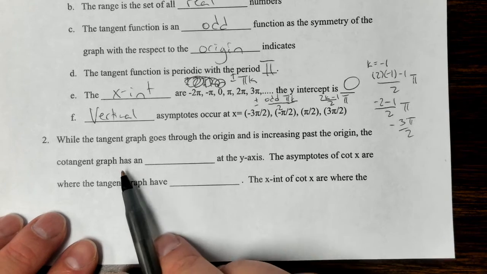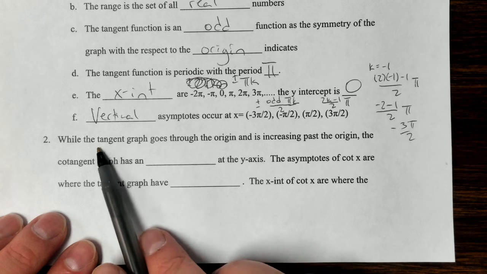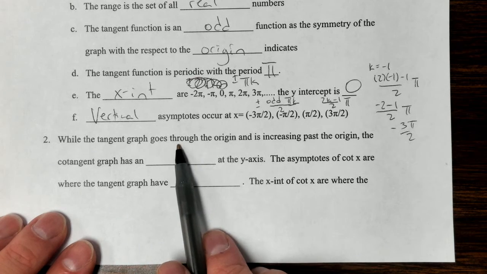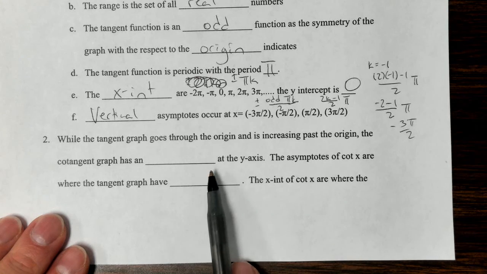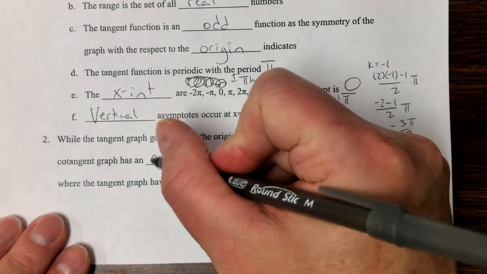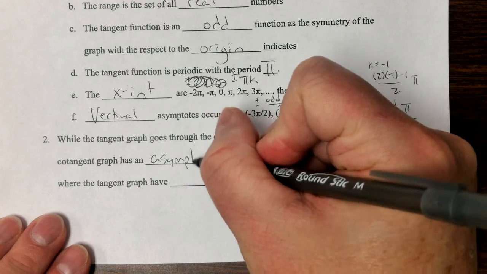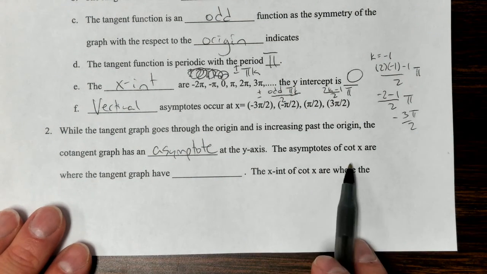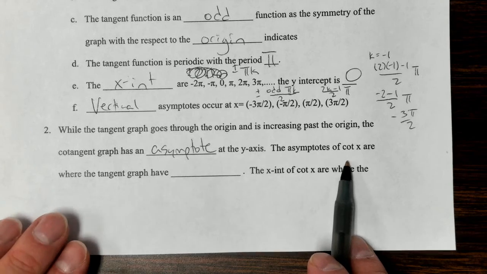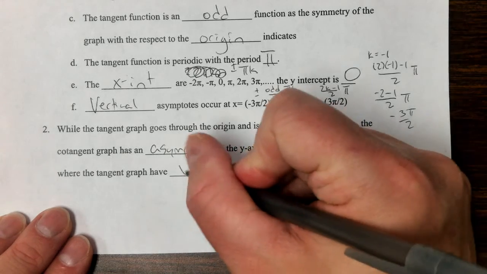Alright, number 2. While the tangent graph goes through the origin and it's increasing past the origin, cotan has an asymptote at the y-axis. The asymptotes of cotangent are where the tangent has x-intercepts.